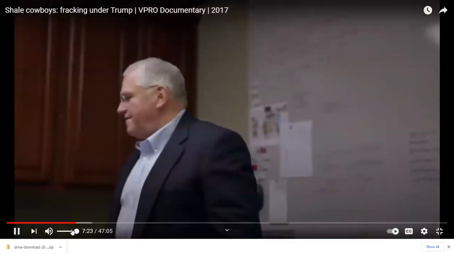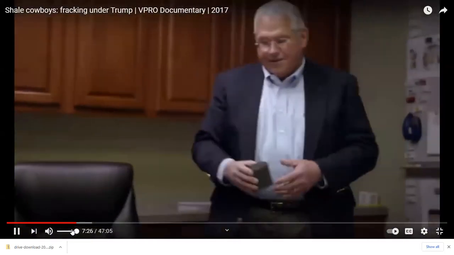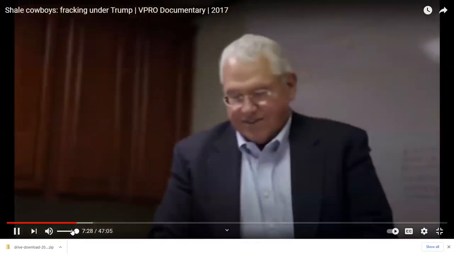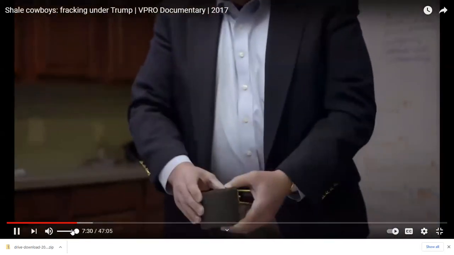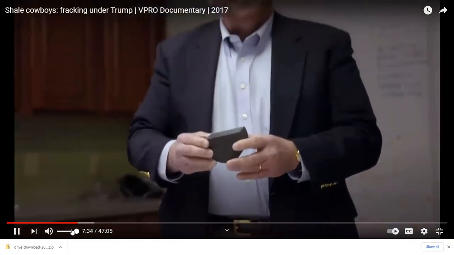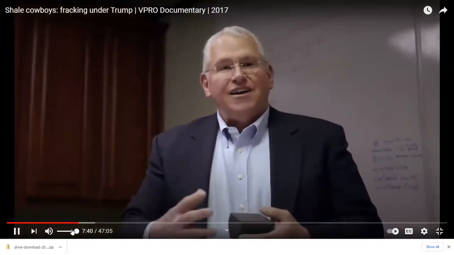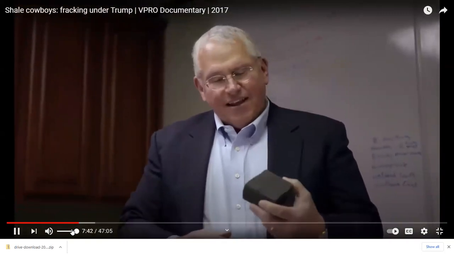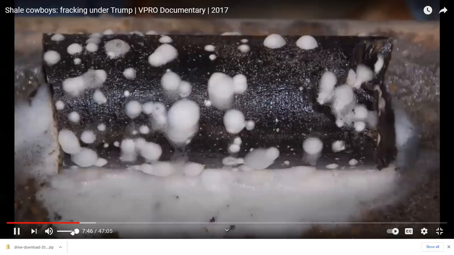We drilled the well. We brought the rock up to the surface. I have a piece of it right here. This is a piece of Barnett Shale. We drill it, we bring it up to the surface. And when we bring this up to the surface, it was just bubbling, huge volumes of gas. I put some soapy water on it, and it just bubbles.